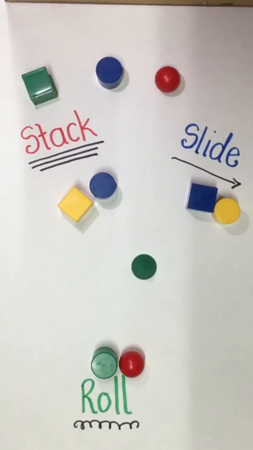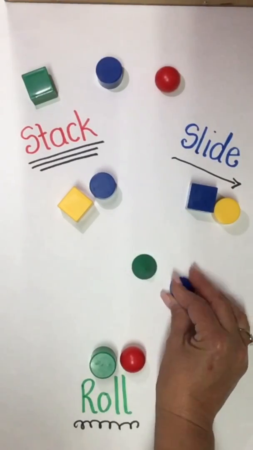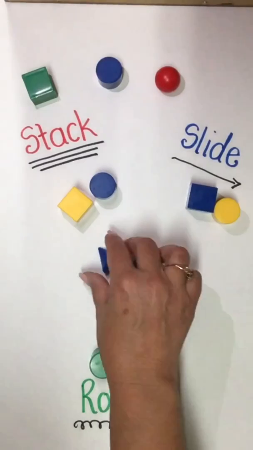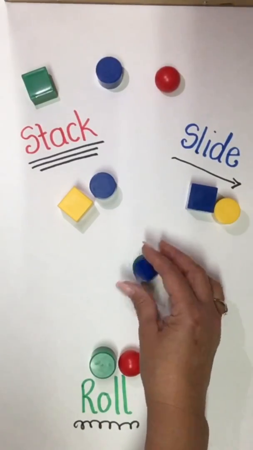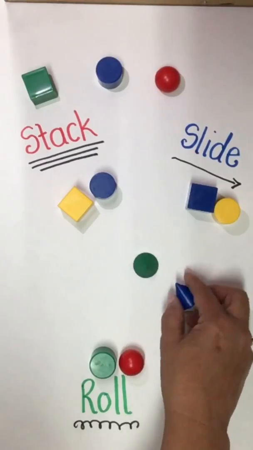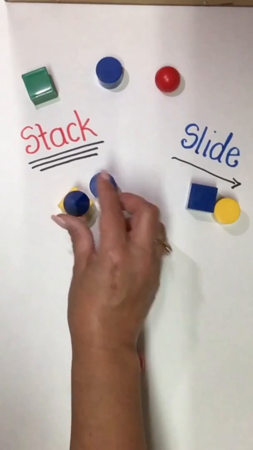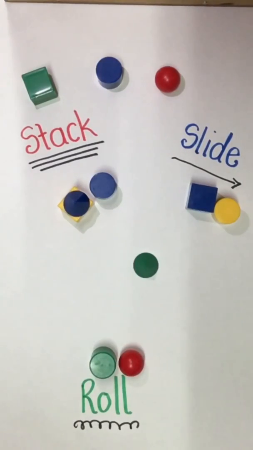So if I have my cones, this is kind of tricky because if I try to stack this cone on top of that cone, will it stack? It doesn't. Cones cannot stack on top of one another, but if I take this cone and I place it on top of that cube, can it stack?